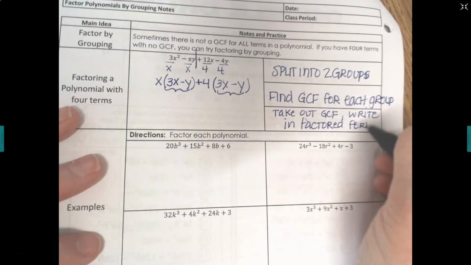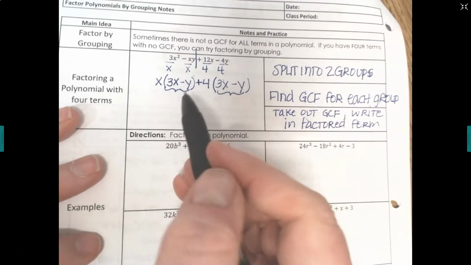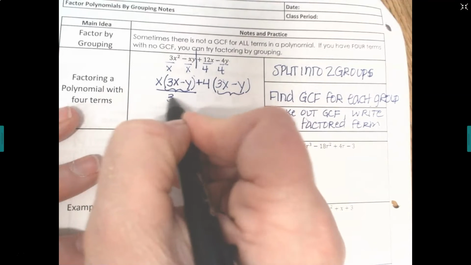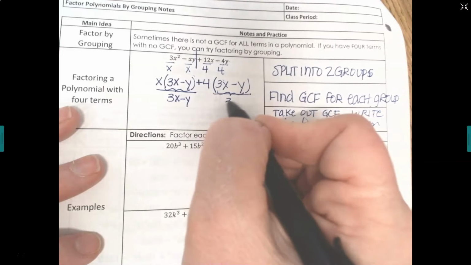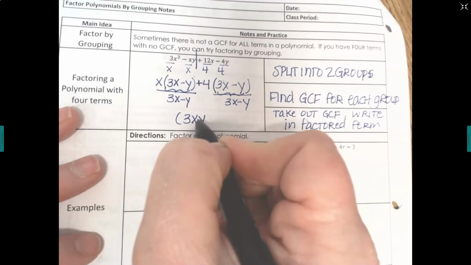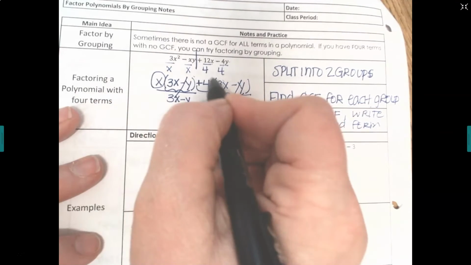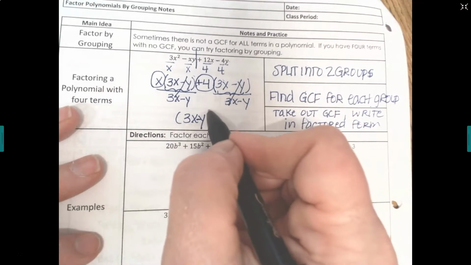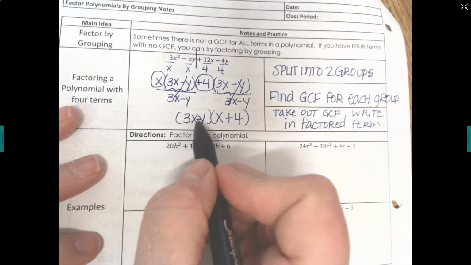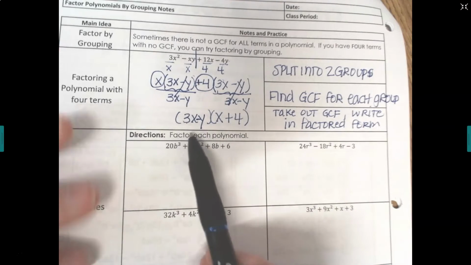So I am left with a binomial here. This is one term, this is the second term. They have a GCF of 3x minus y. They both have that. So if I divide off 3x minus y from each of these, my GCF is 3x minus y. This would cancel, and that would cancel, leaving x plus 4 for the second parenthesis. So the GCF is 3x minus y, and what was left over when we took that out was x plus 4. This is the final factored form.